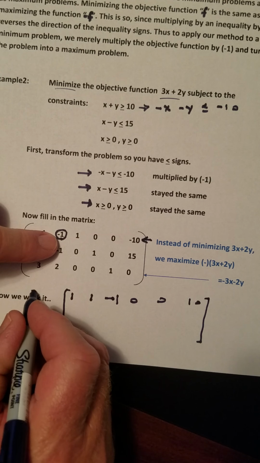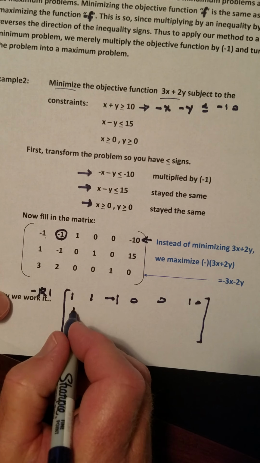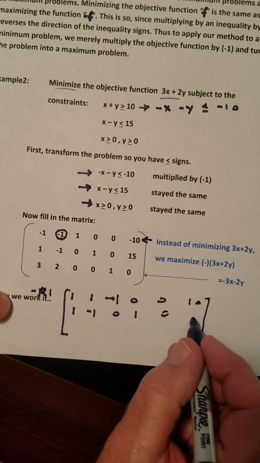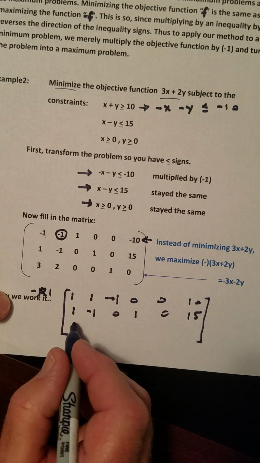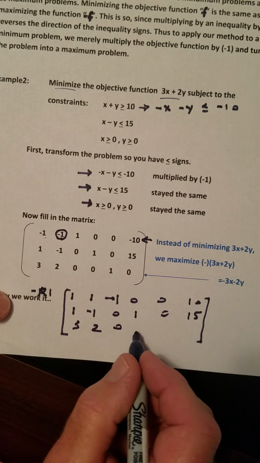All I really did there was take negative row 1. These other rows stay the same. Okay, that became my pivot.